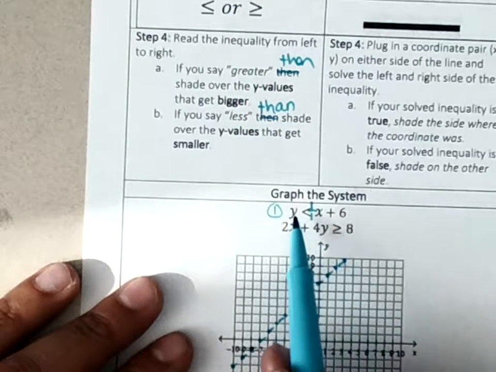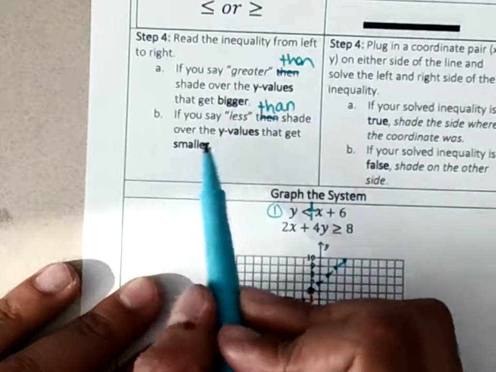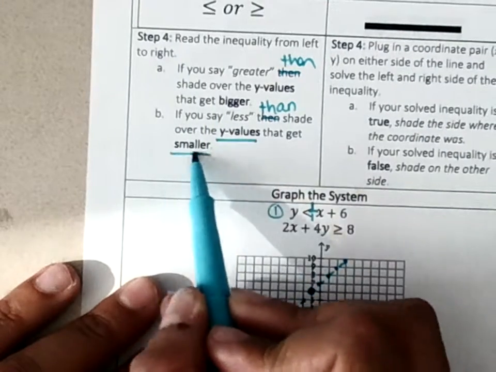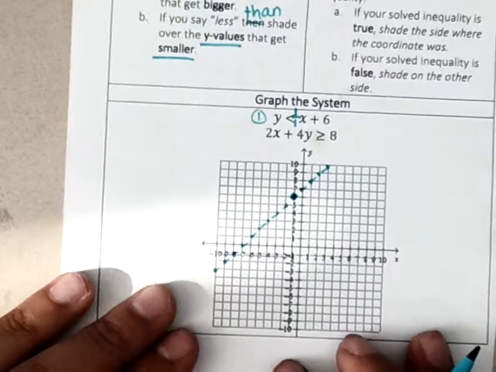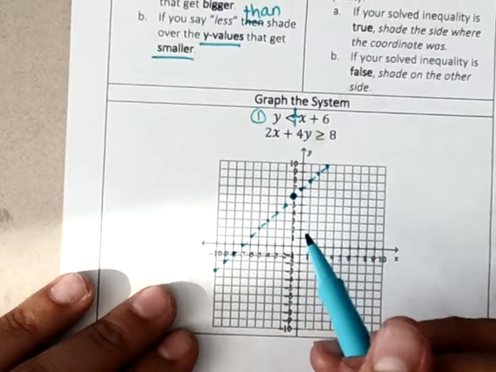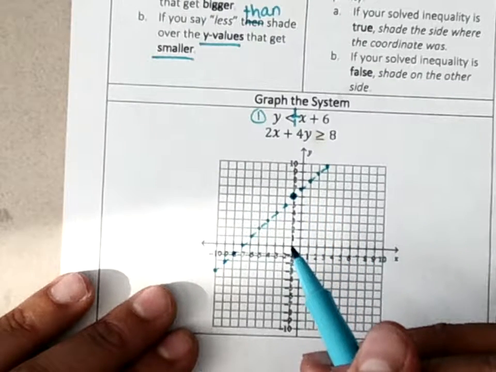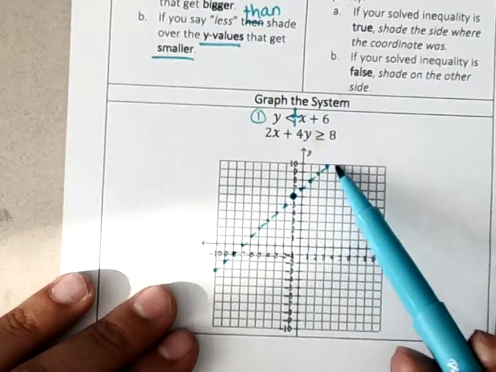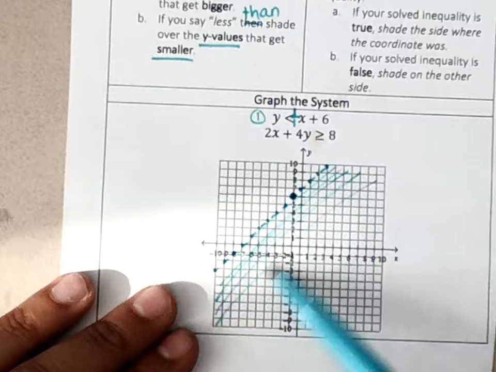Well, we said y is less than, so we're going to follow step B and shade over the y values that get smaller. The y values get smaller going down. Here's 0, 0. Everything going down is negative. So I know that I want to shade this side of the graph.